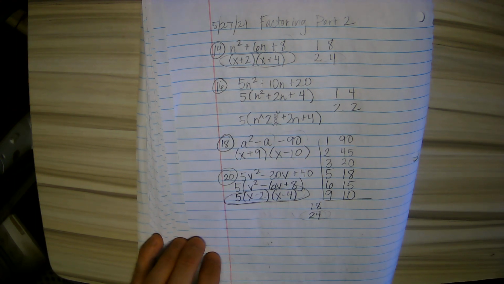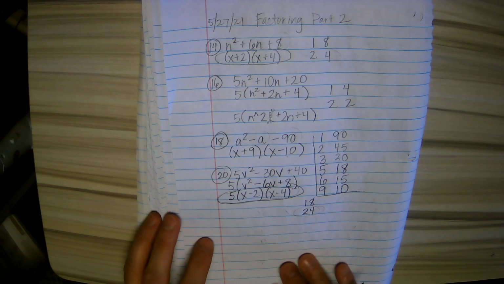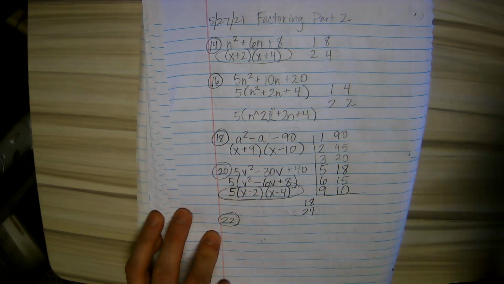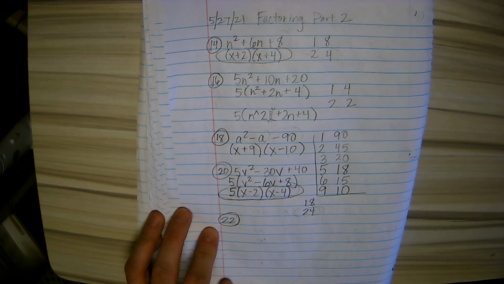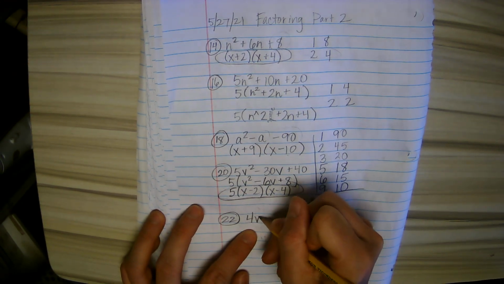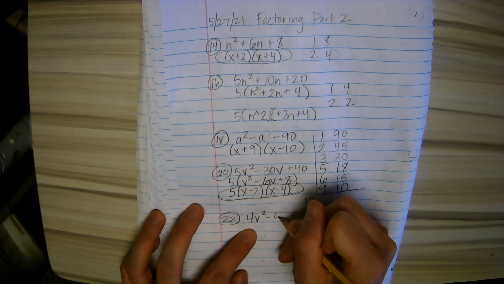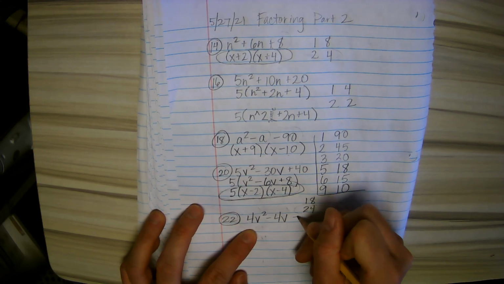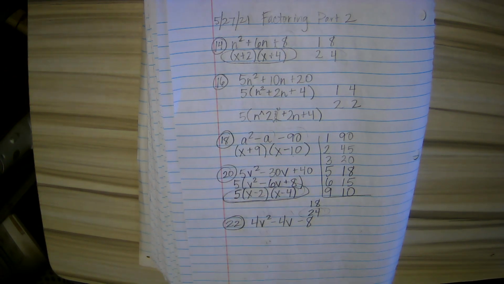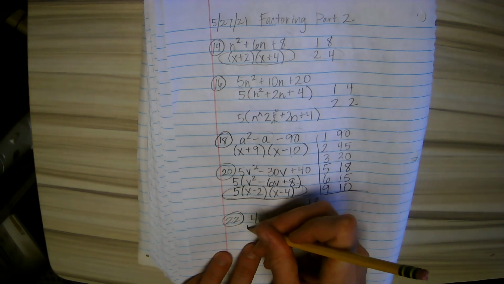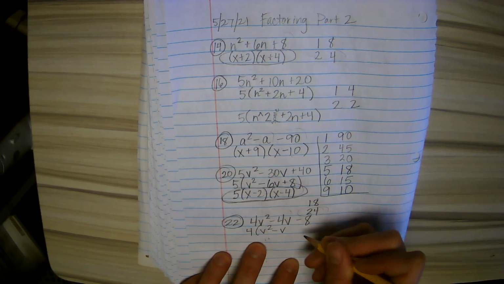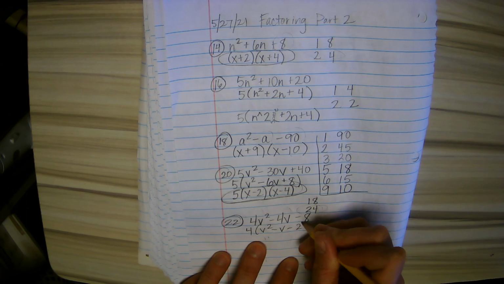All right, time for one more maybe. 22. 4v squared minus 4v minus 8. So first thing I notice is that they're all multiples of 4. So I'm going to take that out right away. v squared minus v minus 2 here.